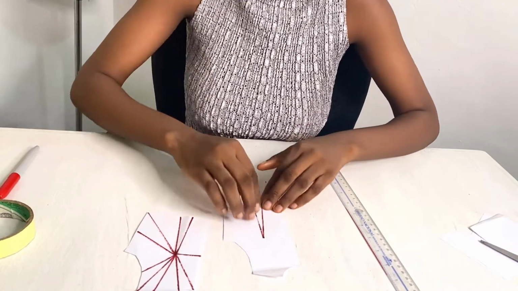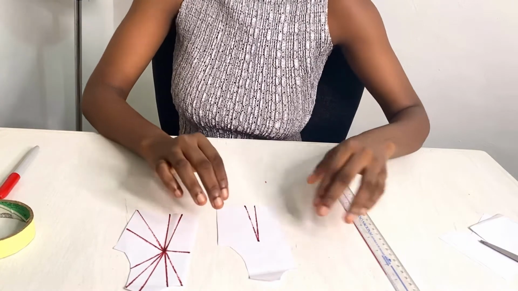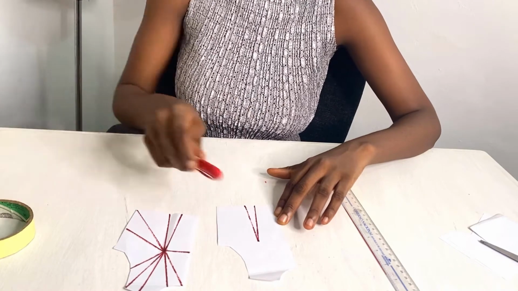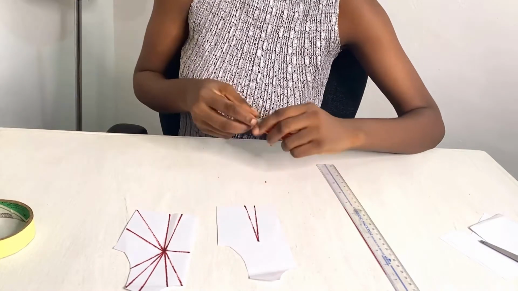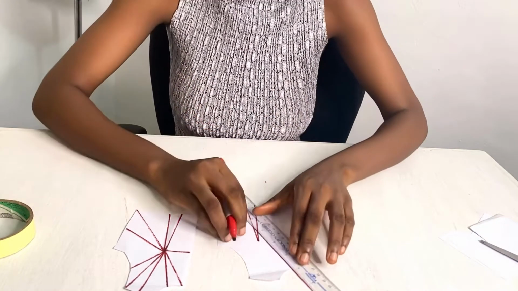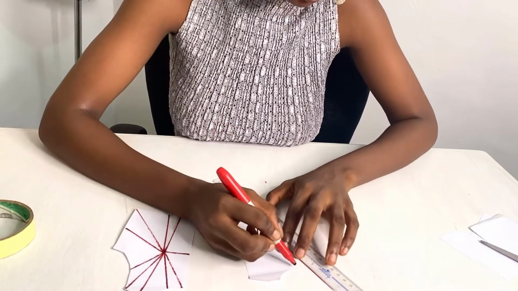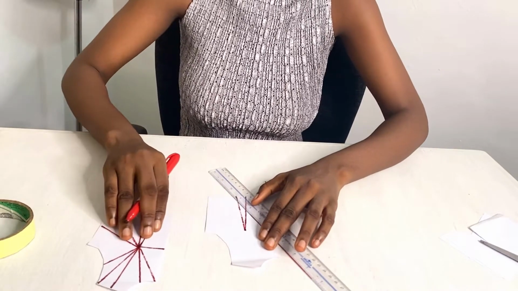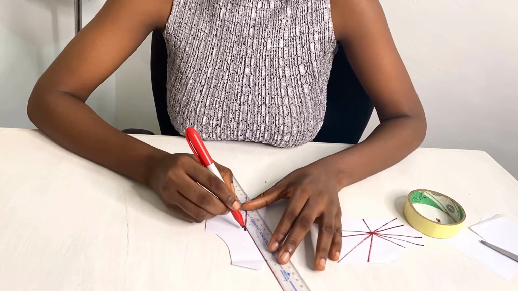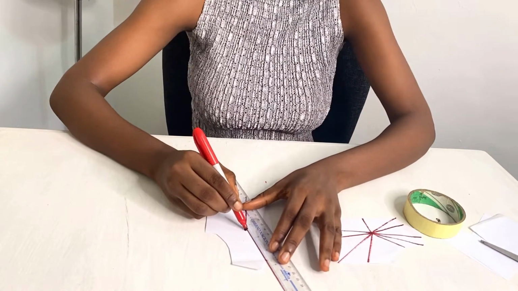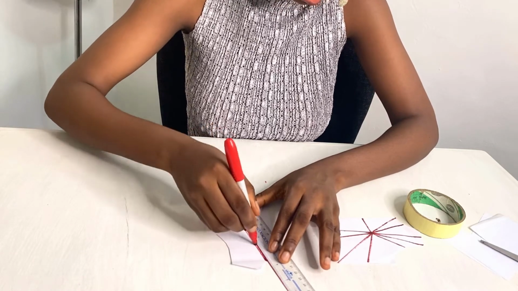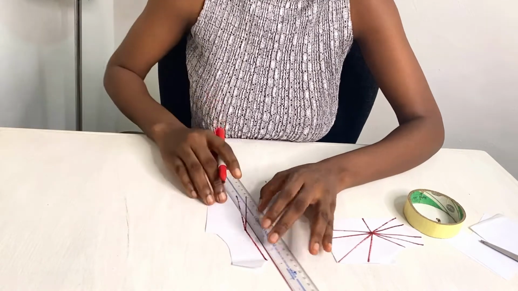Now look at this. This is another pattern piece. Let's assume we want to transfer the dart somewhere here, like to the middle of the neckline. So what I'm going to do first is to draw a line here, locate where the middle of my neckline is. So I'll draw a straight line from the bust point here, straight here.